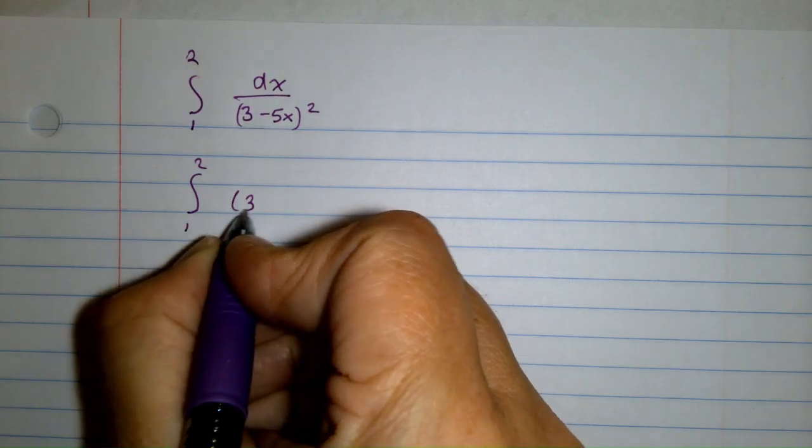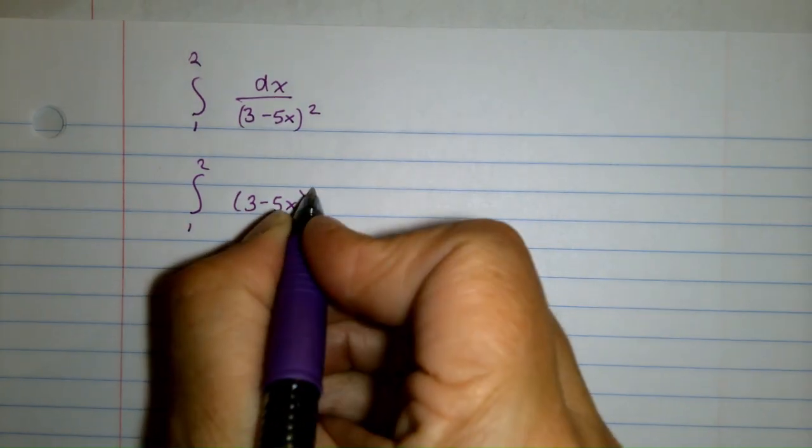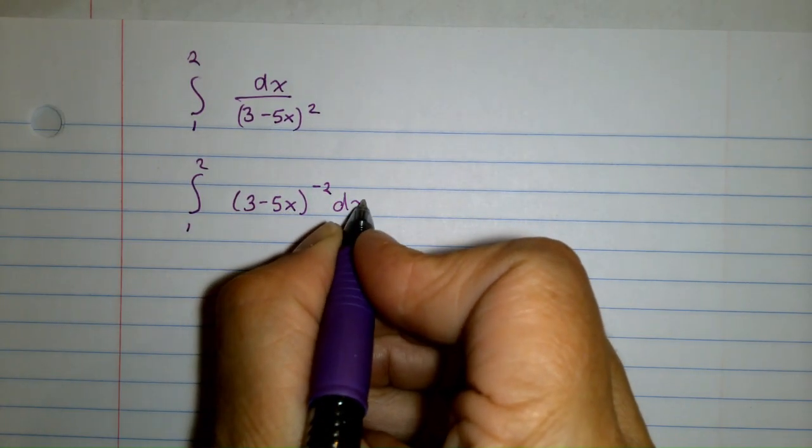Okay, so the integral from 1 to 2 of dx over (3 minus 5x) quantity squared. You might be tempted to FOIL this out, and you'd have to do long division. What I'm going to think of this as instead is (3 minus 5x) to the negative second power dx. Okay, then I don't have quotients.